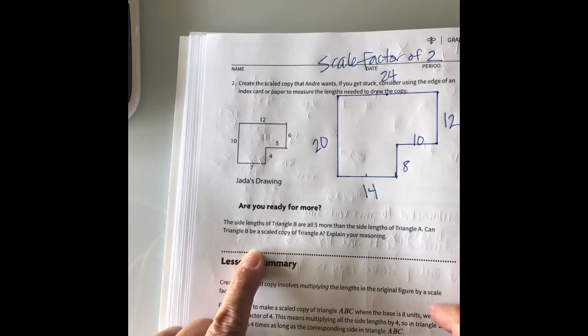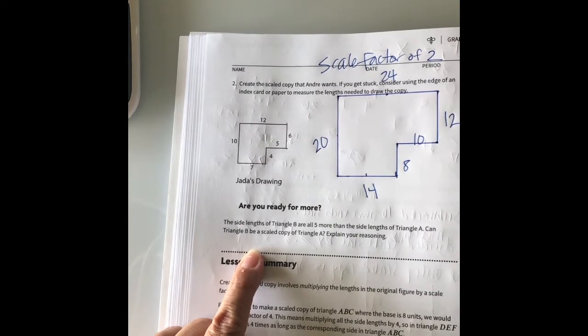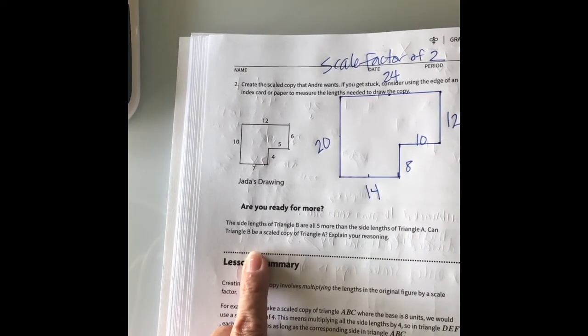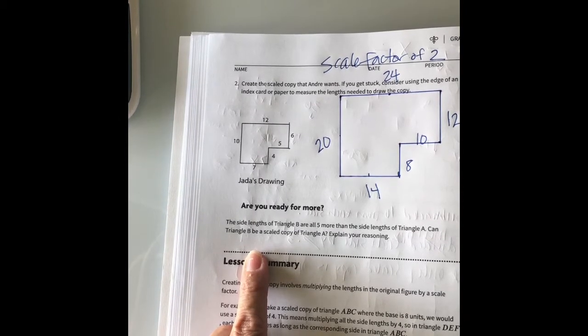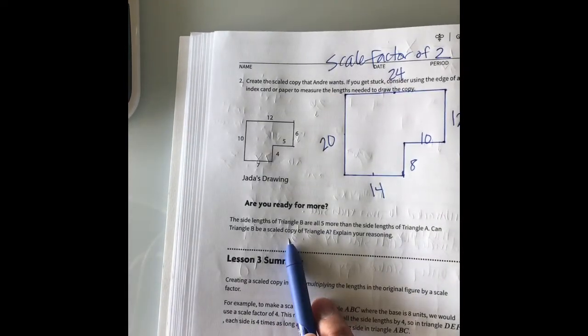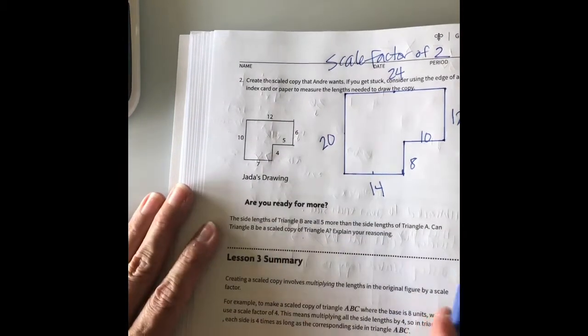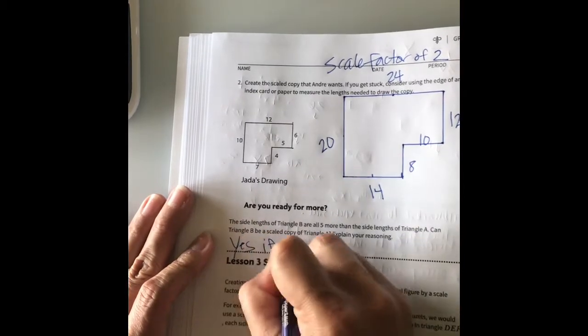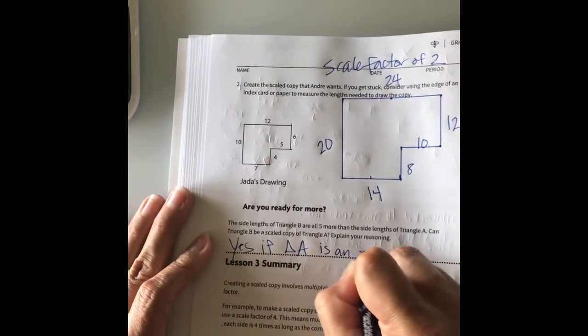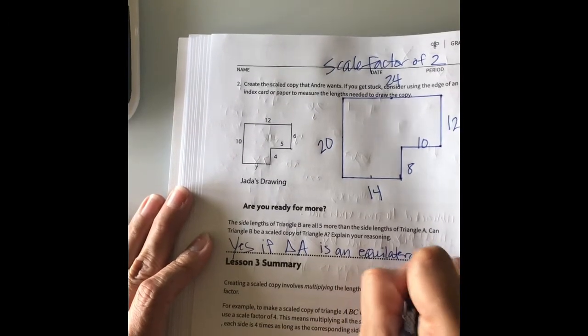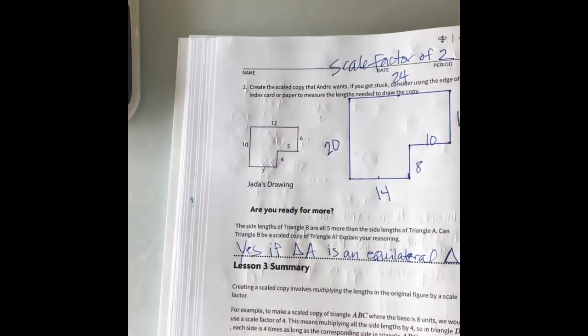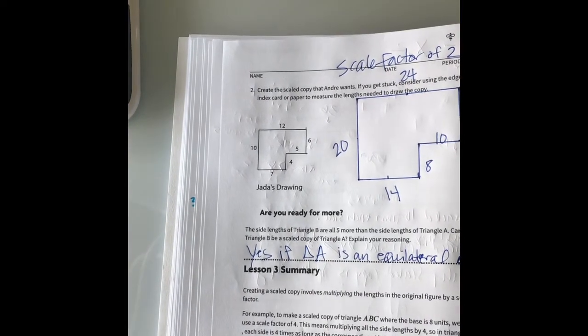All right, we're back. So you pressed pause, you worked on your own. I would say that yes, if triangle A is equilateral, then its side lengths are all the same. Adding 5 to each side, the lengths will still be the same, and so triangle B will also be equilateral. If triangle A is not equilateral, then triangle B will not be a scaled copy of triangle A. Okay? So yes, if triangle A is an equilateral triangle. Okay? So we're going to pause there, and I'll go over the summary in a minute.